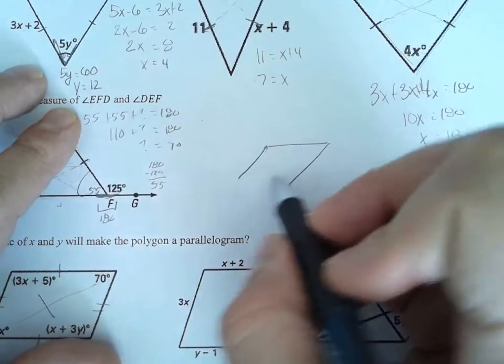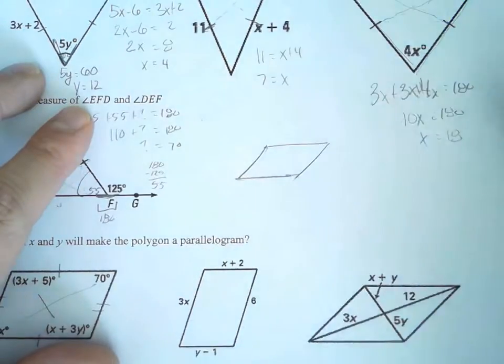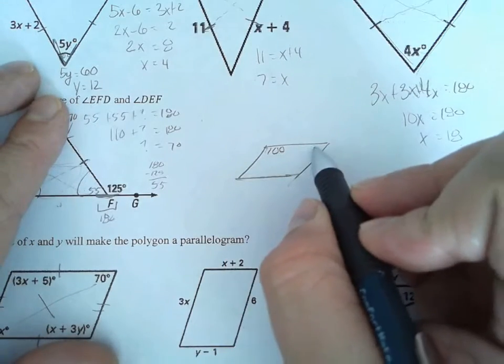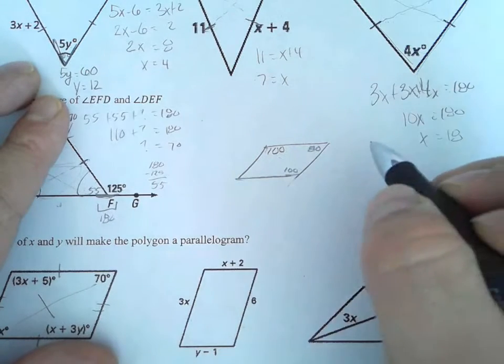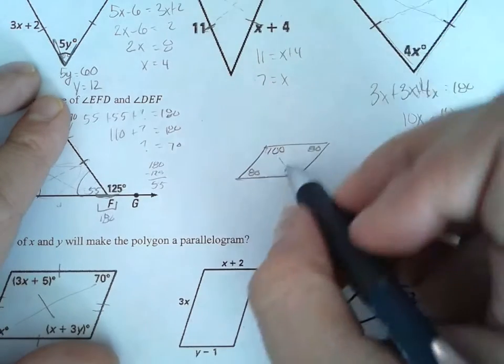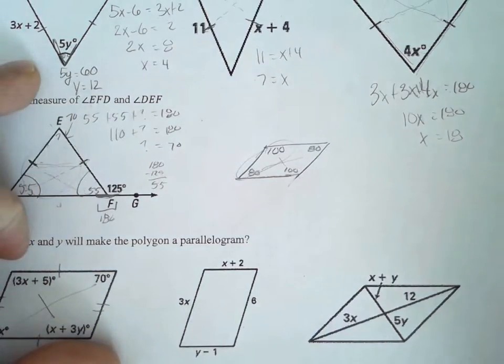If you just want to draw a parallelogram so you can set up your problems, if this is 100, then this angle right here would have to be 80. And the opposite angle would be 100, and this would be 80. So the opposite angles are congruent, but the consecutive angles add to 180.